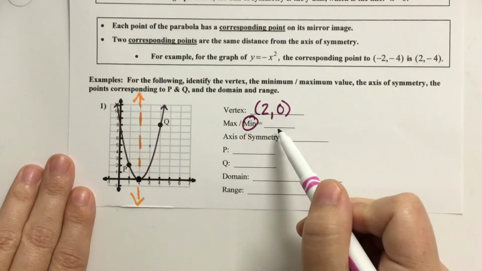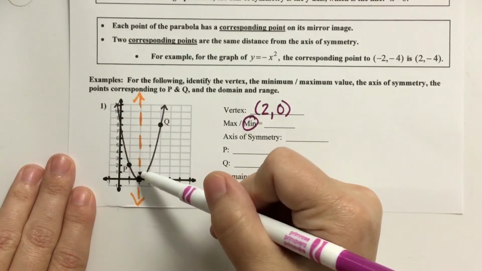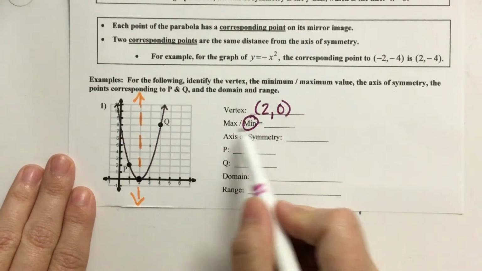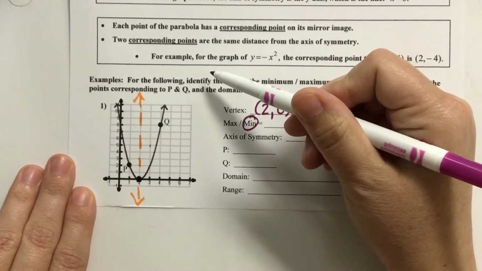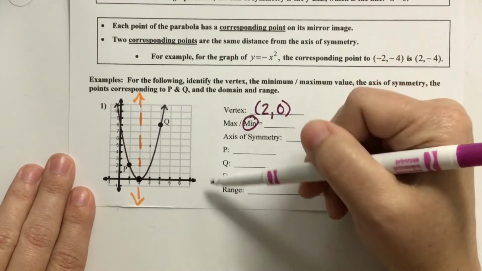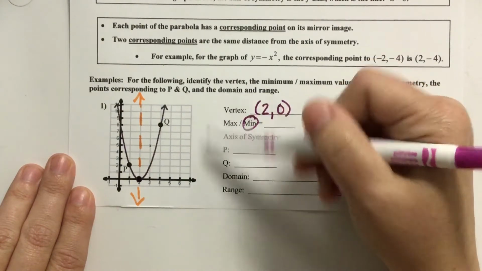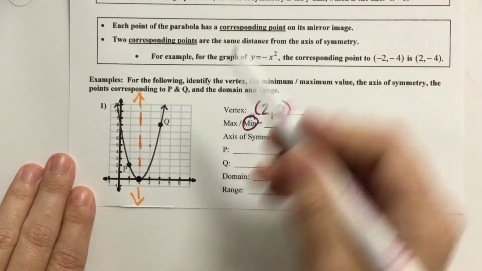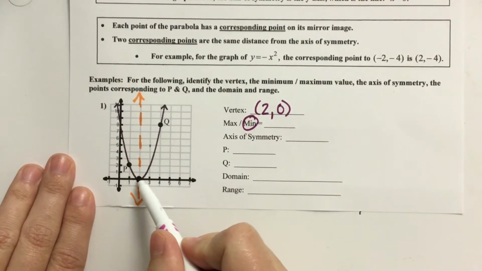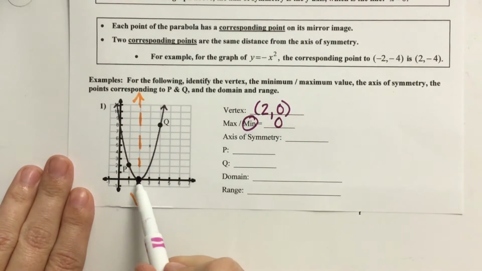Now, this wants to know the max or min value. So we're trying to figure out how high or how low something is. That's what max and min are asking about. How high is something or how low is something? So what talks about high and low? An x number or a y number? A y number, because the y-axis runs up and down. So I want to know the y value right there. And it's 0. So that's how high this graph is.